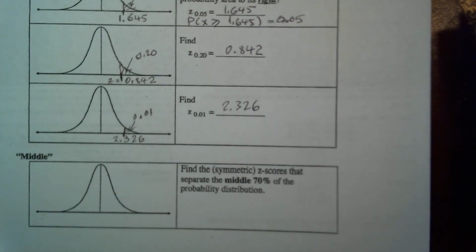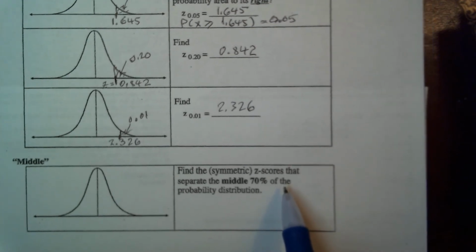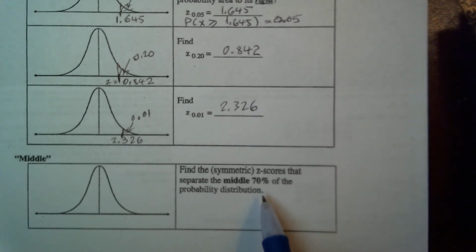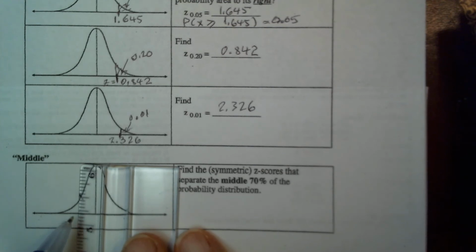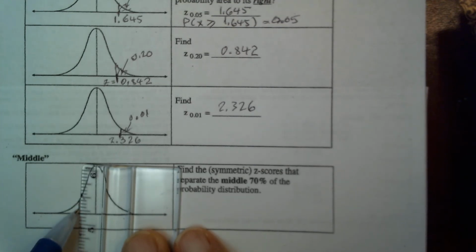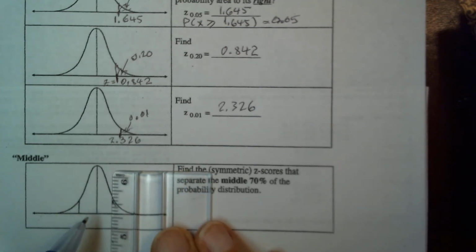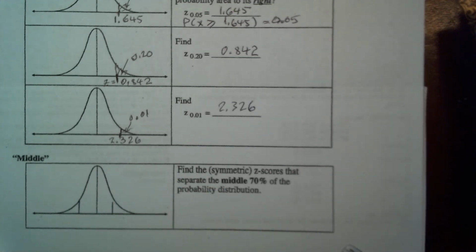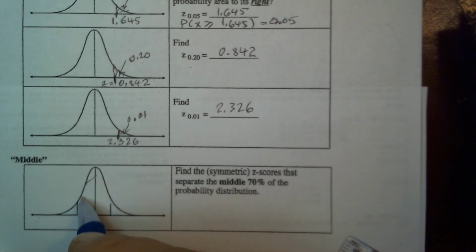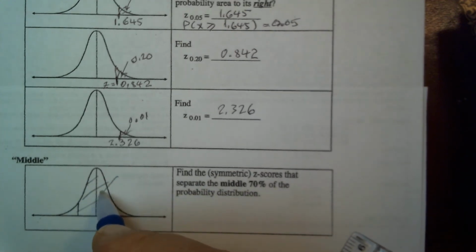The next exercise asks for finding the symmetric z-scores that separate the middle 70% of the probability distribution. Since we're talking about the symmetric part, we want to find the z-scores so that the middle here is 70%.